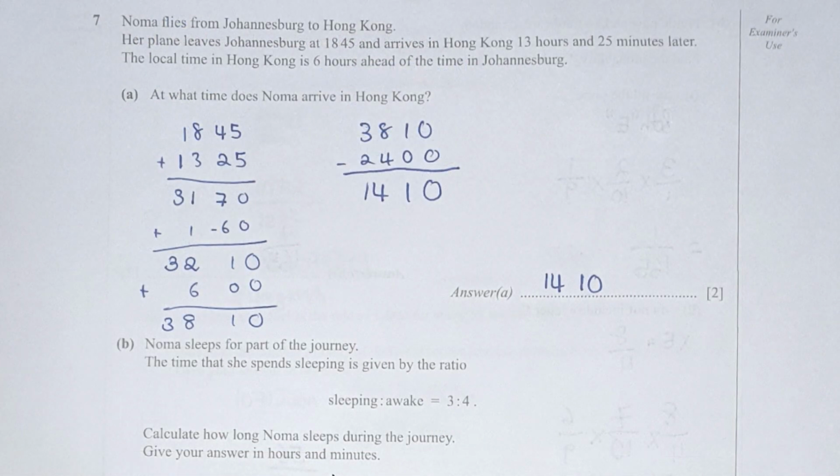Question 7 part A. What time does Norma arrive in Hong Kong? So I took 18:45 plus 13:25. Okay, then I add another 6 hours into it. I get a total of 38 hours and 10 minutes. So minus it off with 24, you will get the next day as 14:10.